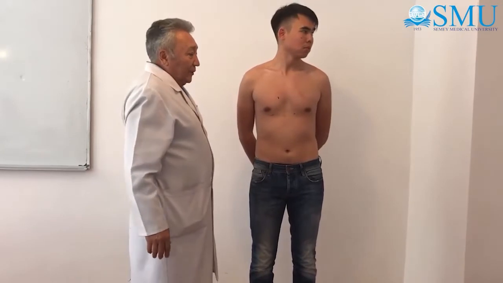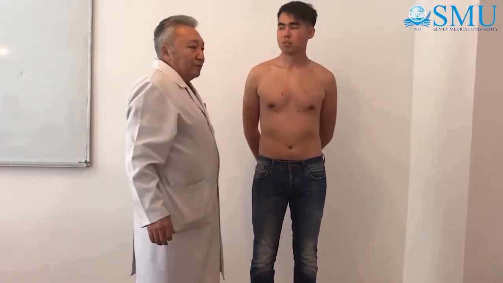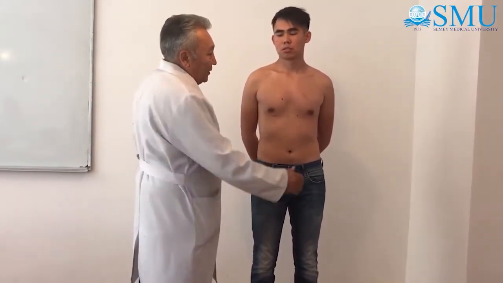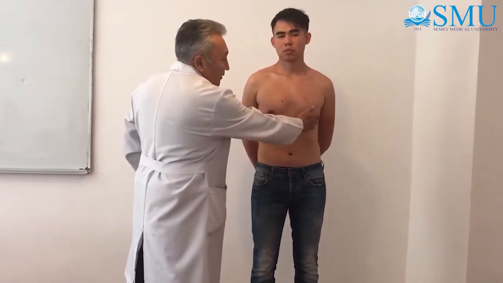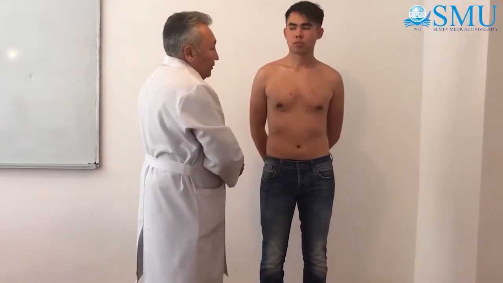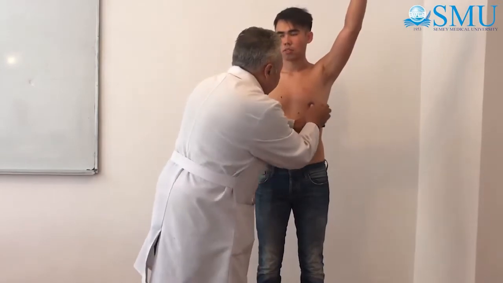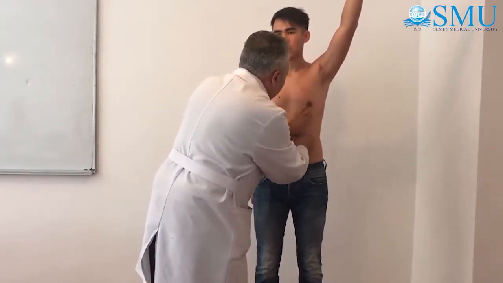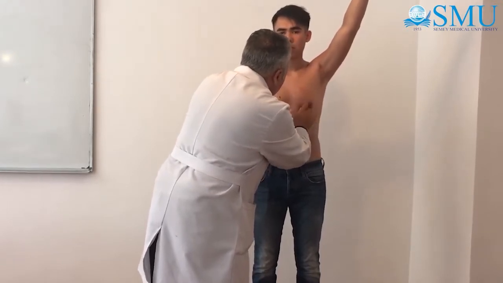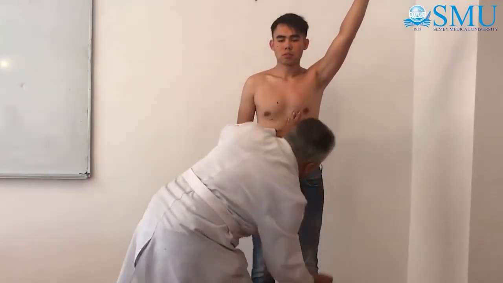The left border of relative cardiac dullness coincides with the apical impulse. If we find an apical impulse, then we can mark the left border. If the apical impulse is determined hard or poorly, then we should use the percussion method in the fifth intercostal space, starting from the anterior axillary line, to lead percussion to the heart. Note the left border of the relative dullness of the heart.